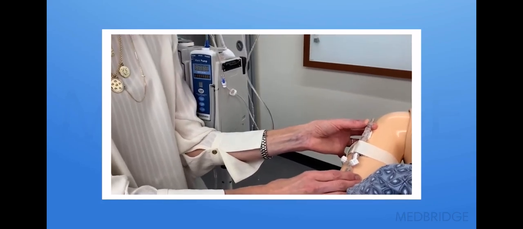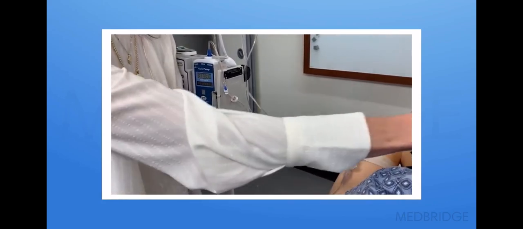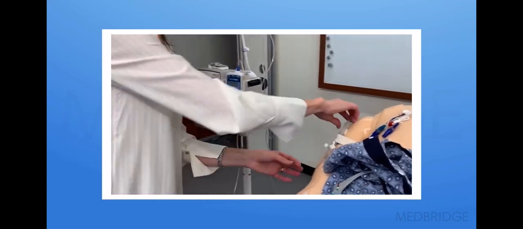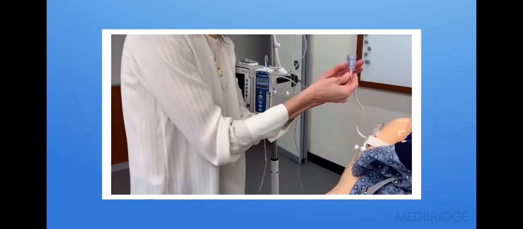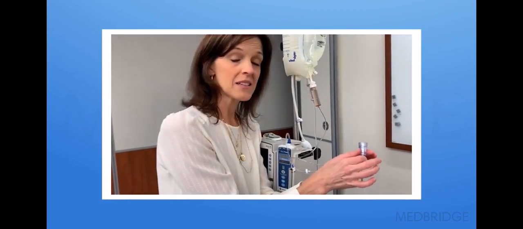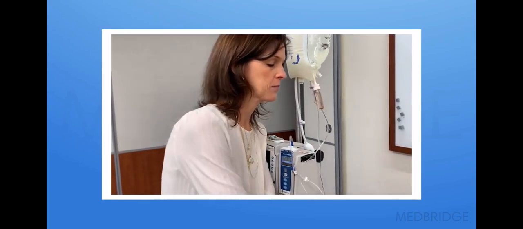This would be an arterial line that constantly measures blood pressure. In order for the blood pressure to be accurate, this transducer needs to be at the level of the right atrium or the level of the heart. This is not attached to anything currently, but this would be the wire that's going to the hemodynamic monitor that's actually giving you the blood pressure reading.